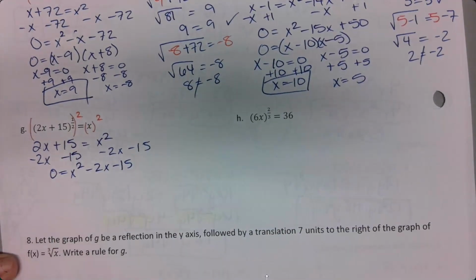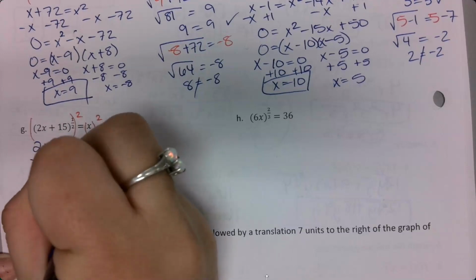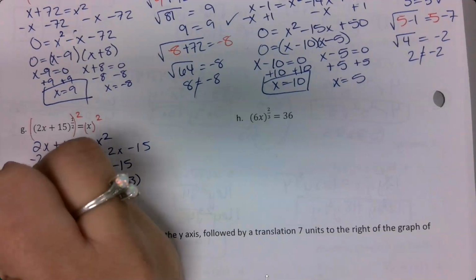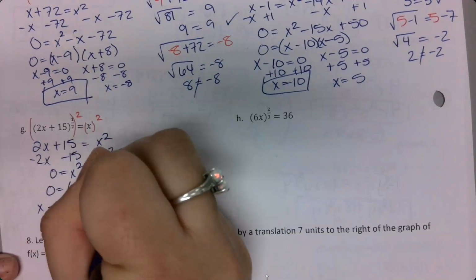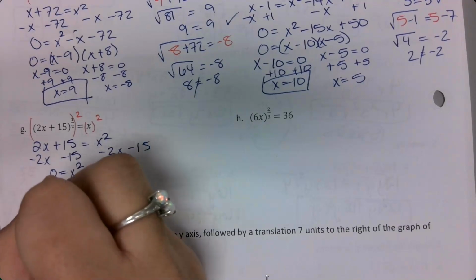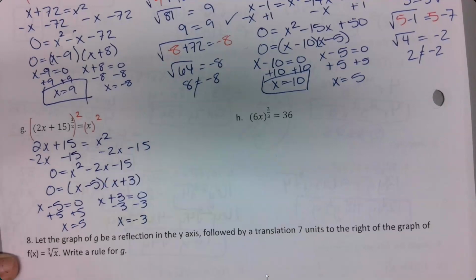I'm looking for what multiplies to negative 15 and adds to negative 2. That is negative 5 and 3. Zero product property to set them equal to 0. I get x equals 5. x equals negative 3. Then I want to check my work.